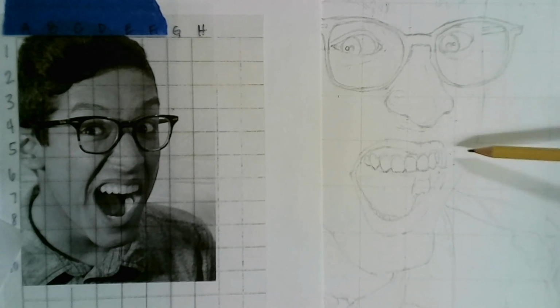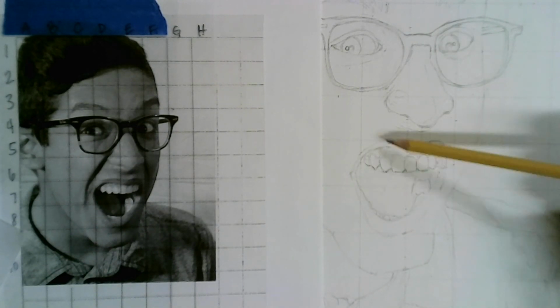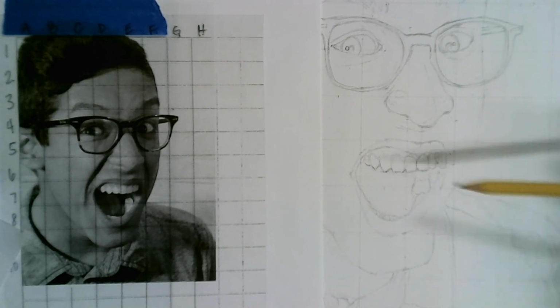And they will look big until we shade them. Like these have shadow on them, those have shadow on them, the sides of them do. We're going to make them look white and shiny.